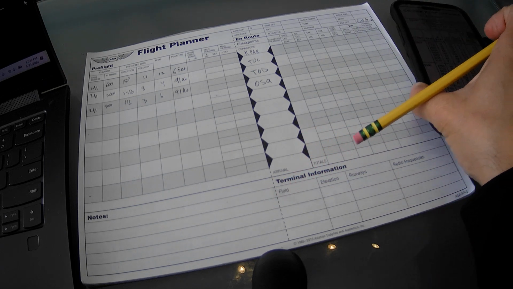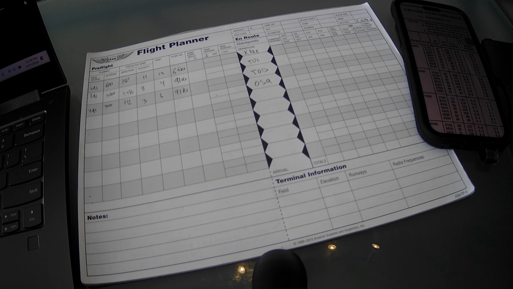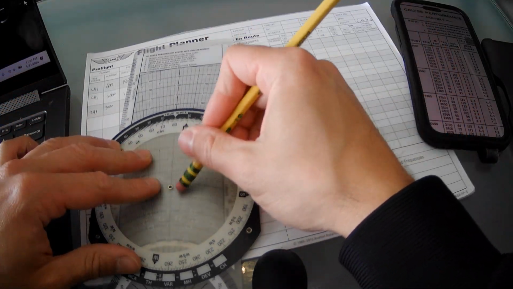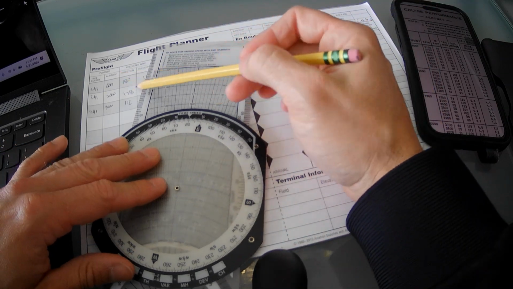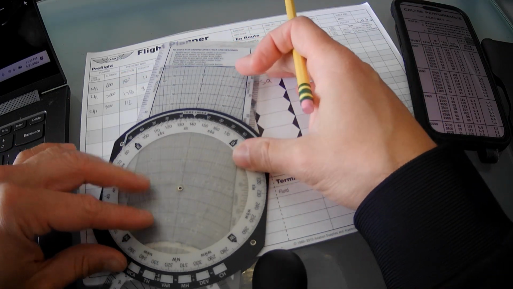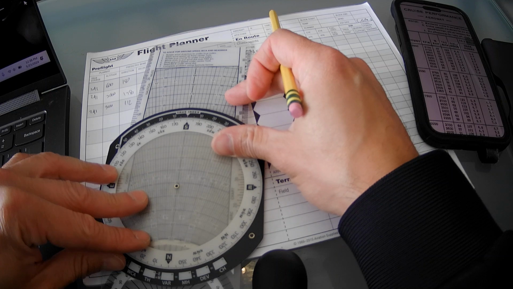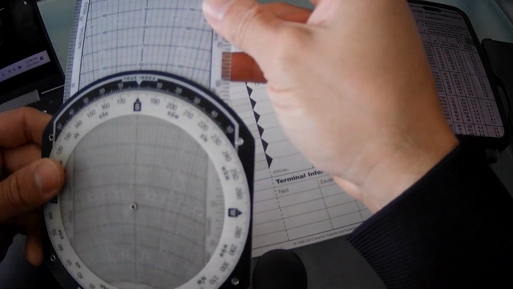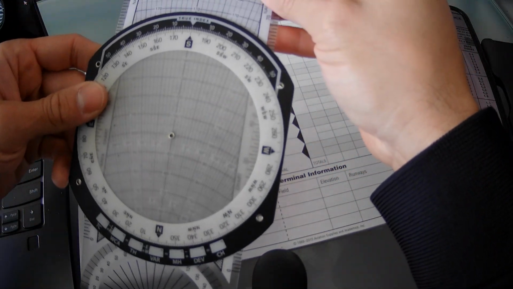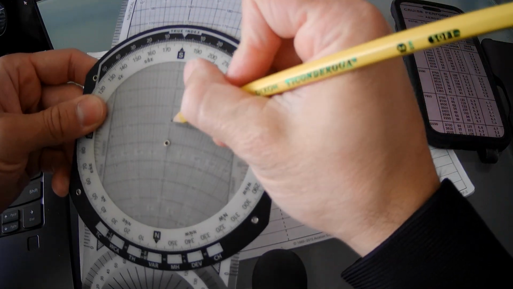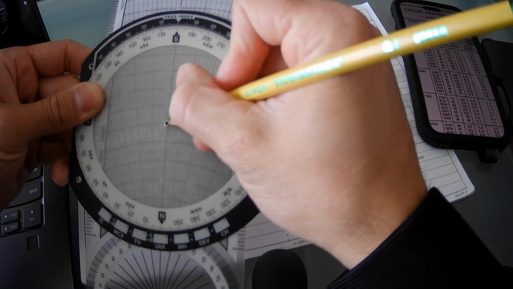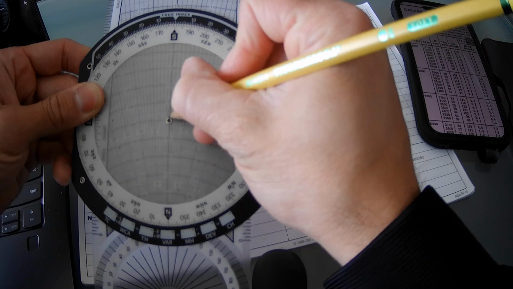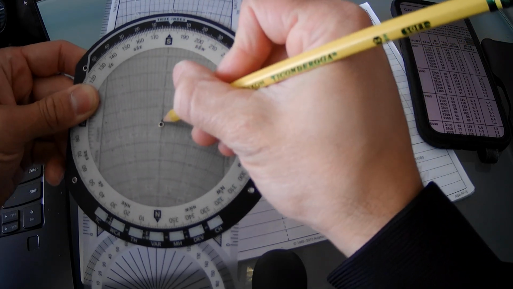Awesome. With me so far? Making sense. All right, let's do our wind correction angle now. We're going to go to the wind set of our E6B and select our wind direction and velocity. 180 at 11 knots. To 100 here at 11. So I like to put my grommet on 100 and then make a pencil mark, rotate to the desired course, and make a pencil mark.